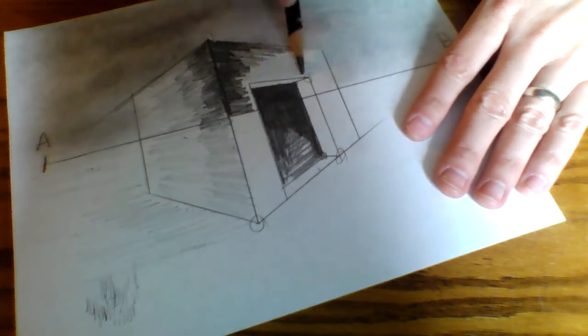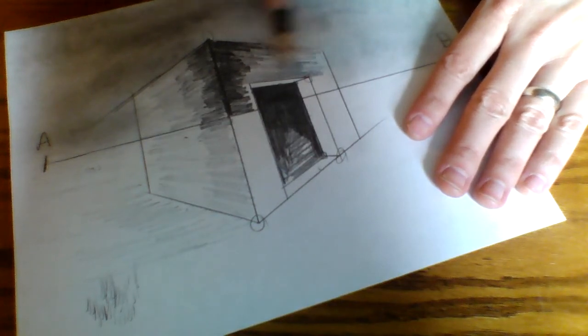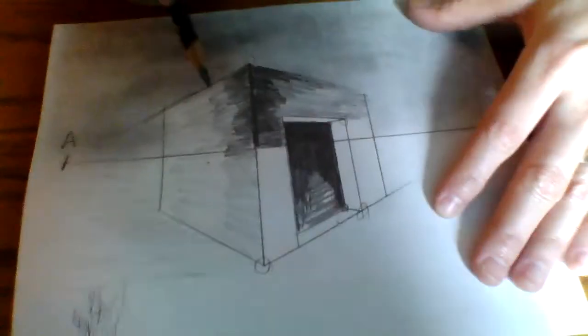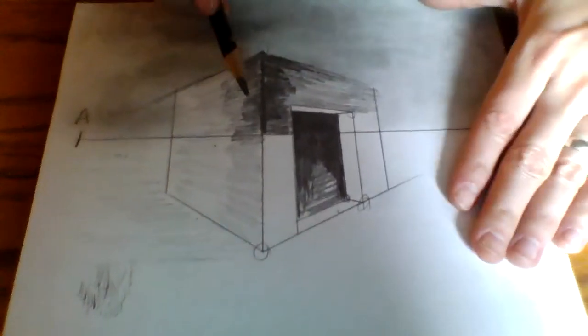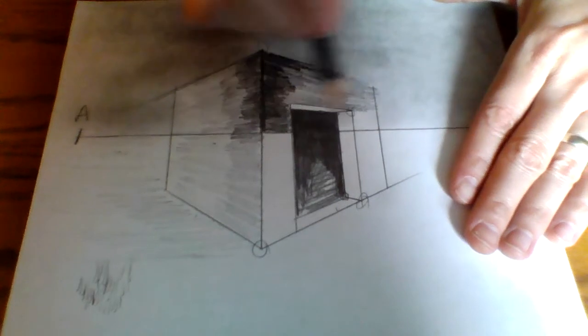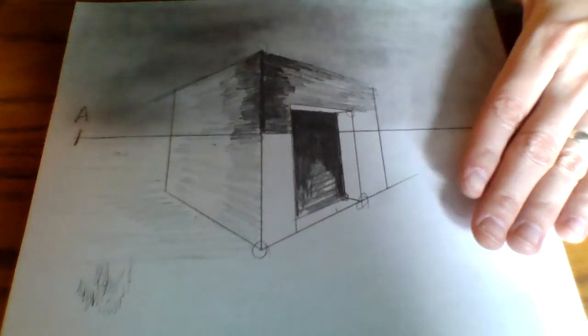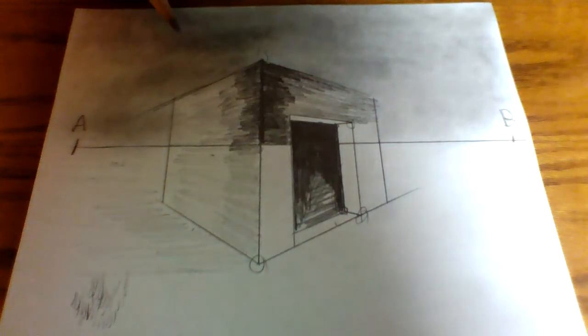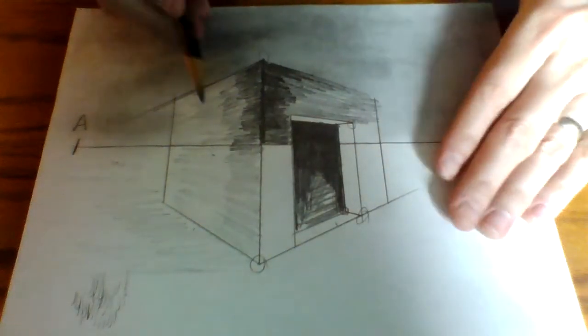And now the rest of my building. The reason I'm shading with these marks this way is to imply that what I have to work with is maybe a vinyl or a wood siding to the building, or brick even. And the lines that I'm using to shade this way support that idea. If I'm circling and doing all kinds of random mark making, then my marks are not going to support the texture that I may want to develop later, or the detail.